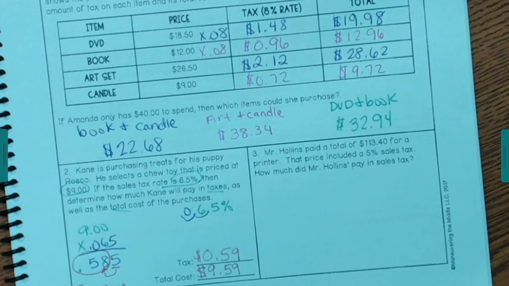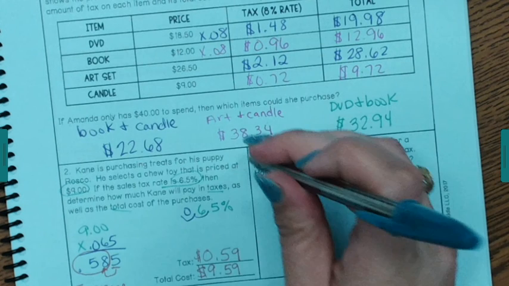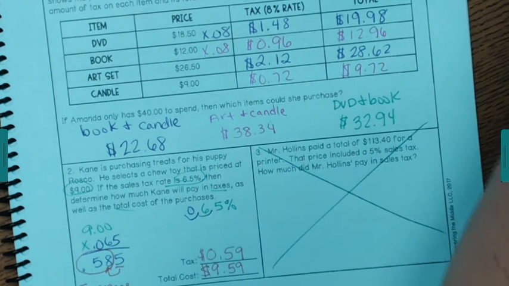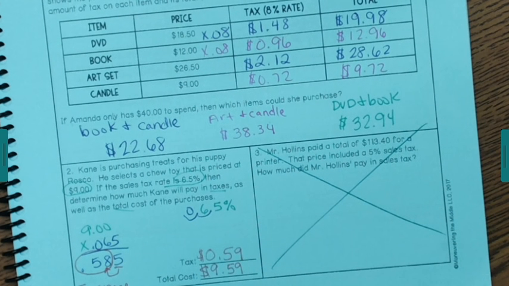$9.59, correct. Okay? Everybody okay? All right, we are not going to do this next item. It's going backwards with taxes, and we don't need to know it for STAR, so I'm trying to give y'all as little as you don't need right now. Okay? Next page is going to talk about some non-taxable items.